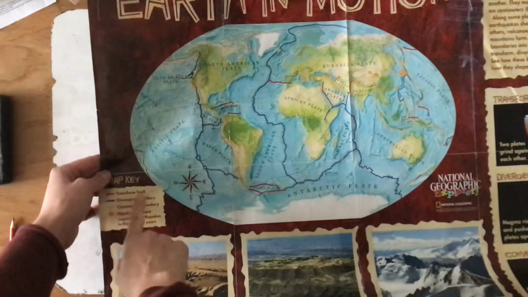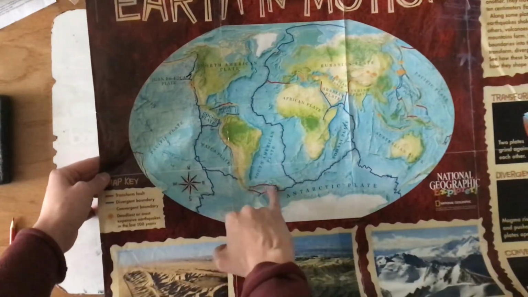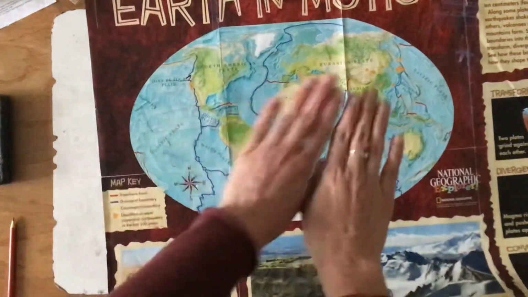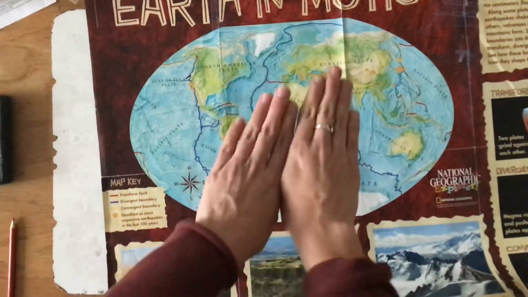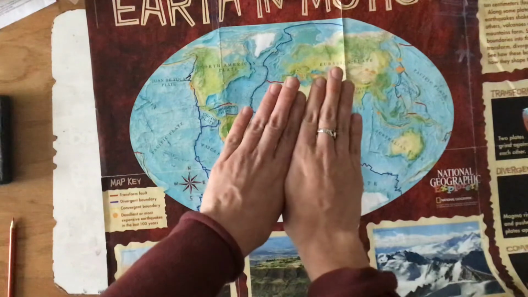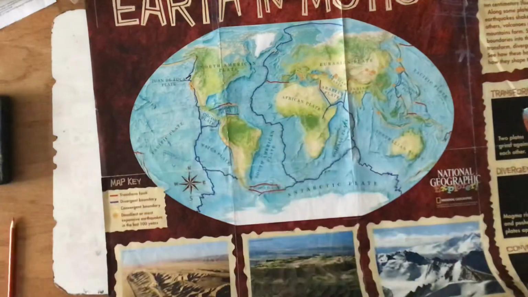So the transform faults are these red lines. Those are where the plates grind against each other. And again, it's just 1 tiny little dink that creates an earthquake.